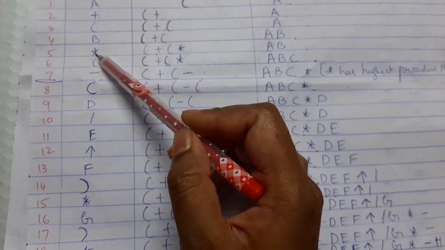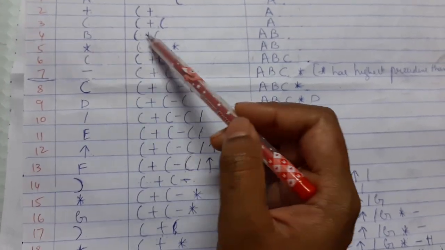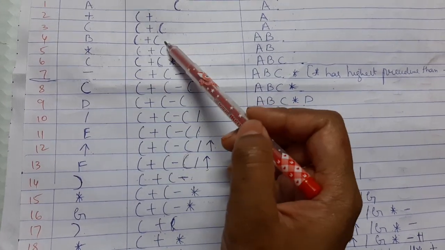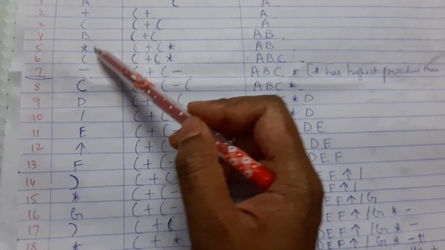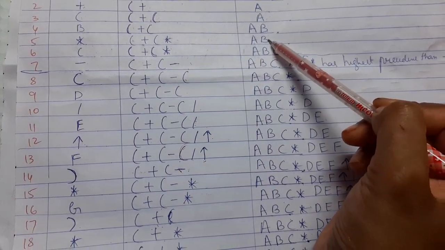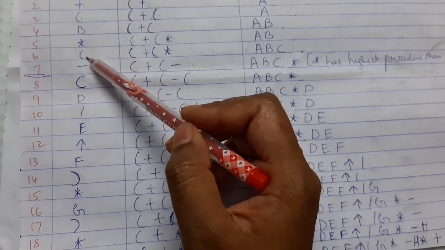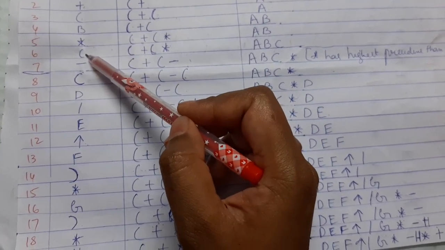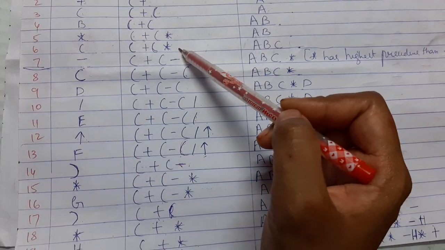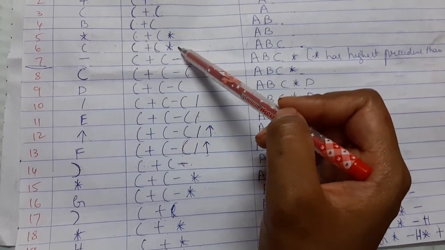Next, you have encountered star. Star you have to push onto the stack, and you have to compare. There are no operators to compare, so you just push star on the top of the stack and the postfix expression AB remains as it is. Next it is C. What do you have to do? Place this C in the postfix expression, and the operators on the stack remain as they are.